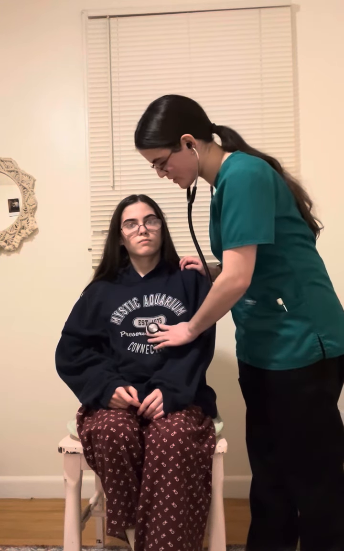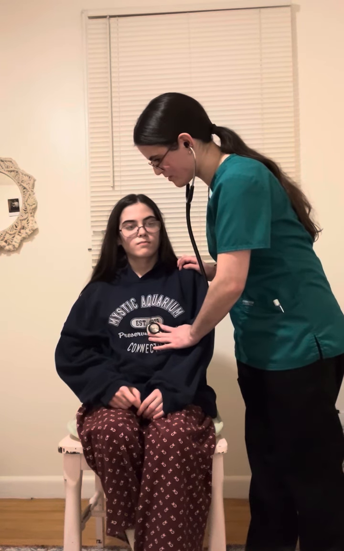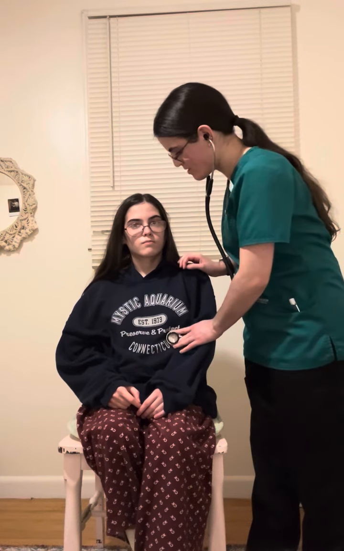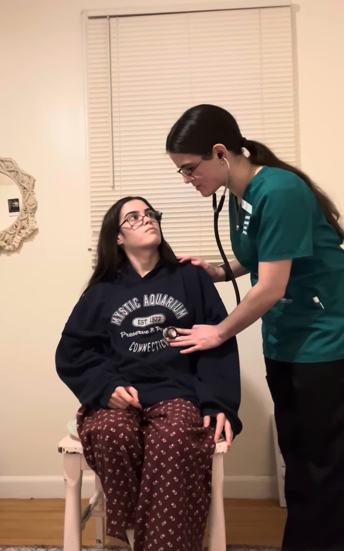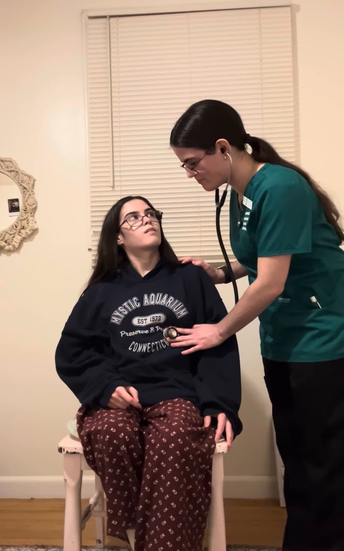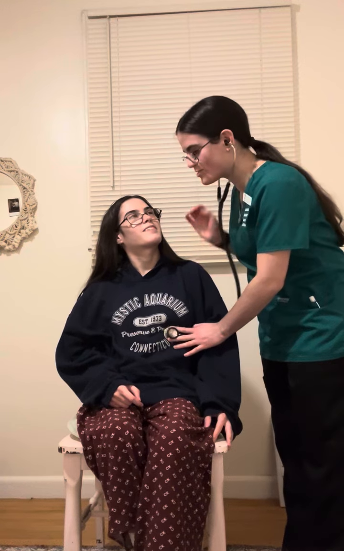Then I'm going to go down to tricuspid, which is the fifth intercostal space. And I can hear the lub dub, and everything sounds normal. And then I would go to the mitral, which is also the apical pulse. It's mid-clavicular line. And if I were to be doing this assessment, I would be sitting here for a full minute and counting and comparing. Also, everything sounded normal.